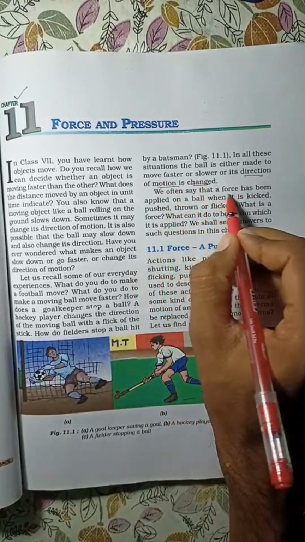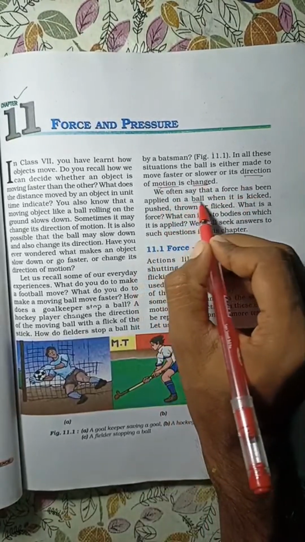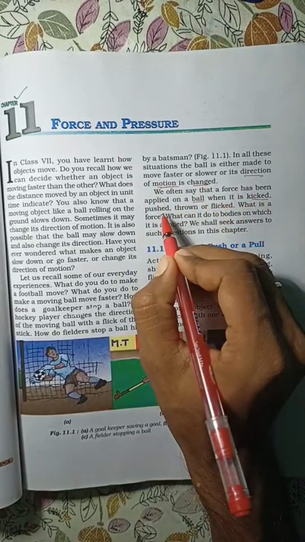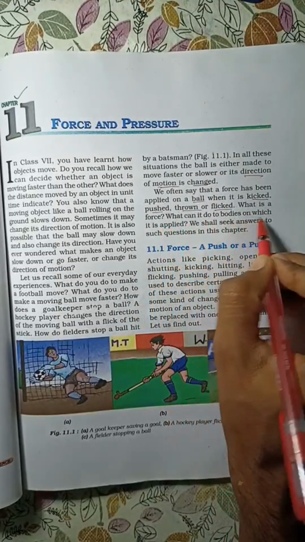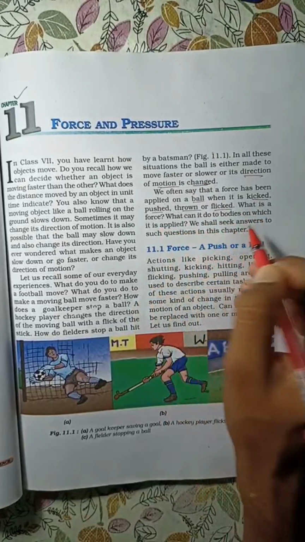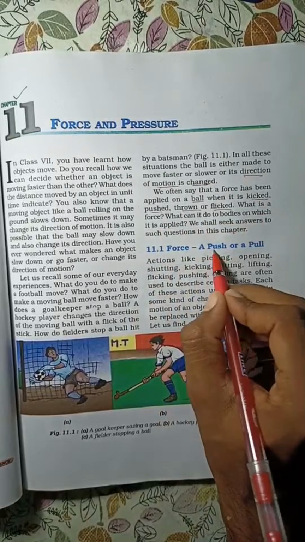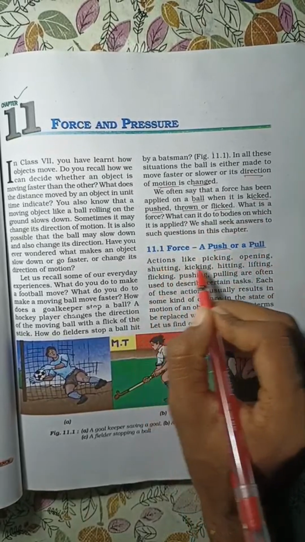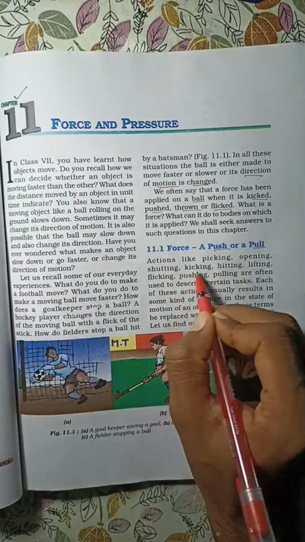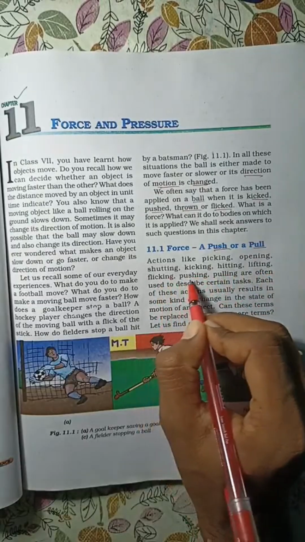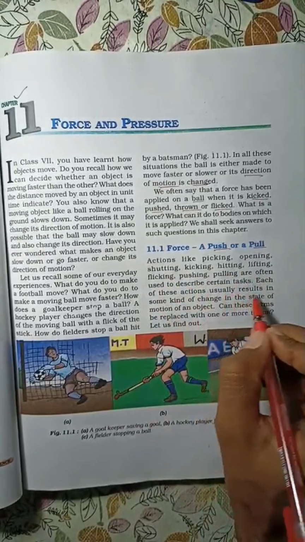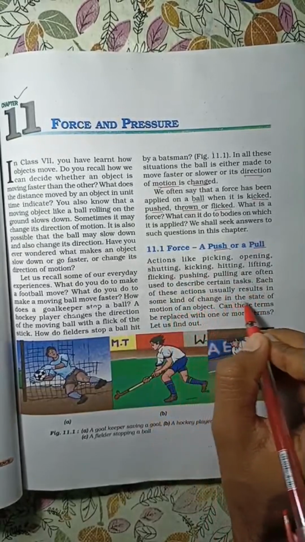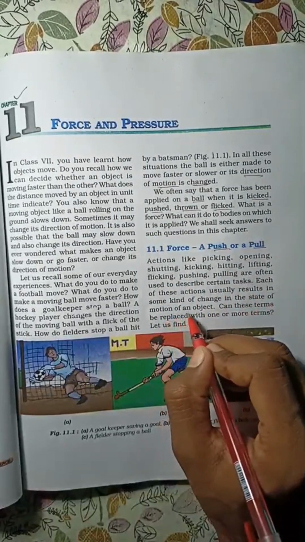We often say that a force has been applied to a ball when it is kicked or pushed. Force is a push or a pull. Actions like picking, opening, kicking, hitting, lifting, flicking and pushing are often used to describe certain tasks. These usually result in some kind of change in the state of motion of an object.